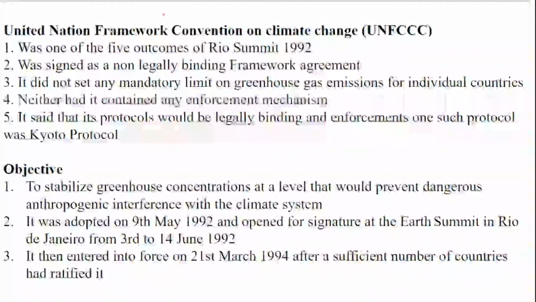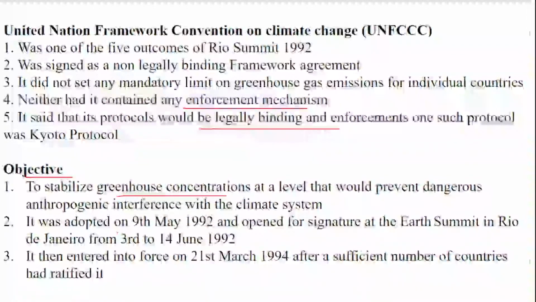Coming to the United Nations Framework Convention on Climate Change, that is UNFCCC. One outcome is Rio, which is non-legally binding. It does not have any mandatory limits for the gases, but it is contained by enforcement, and it is legally binding. The objective is greenhouse gas concentration, which was adopted in 1992 as a part of the Earth Summit, and has a sufficient number of countries which have ratified it, legally accepted it.